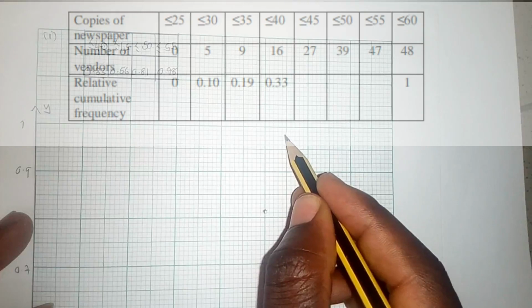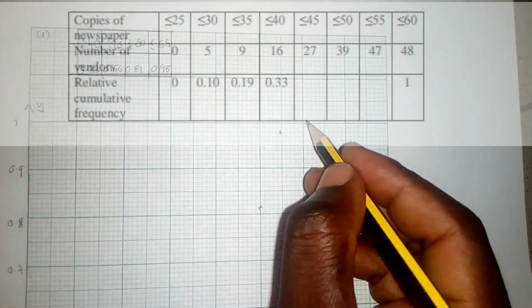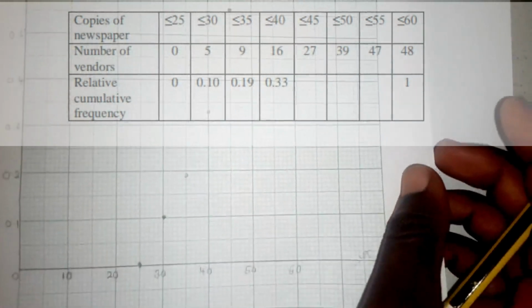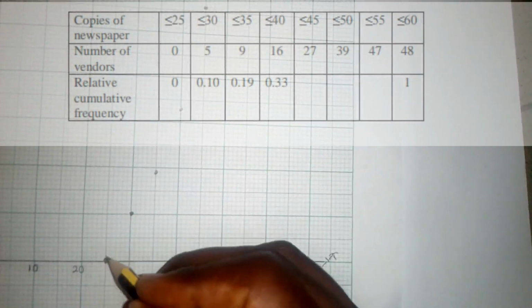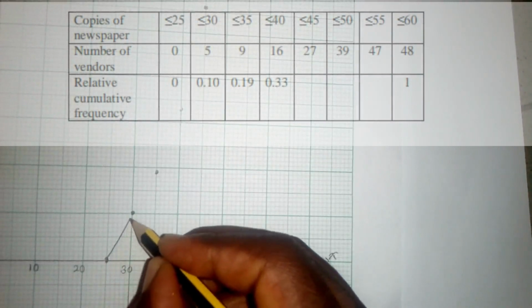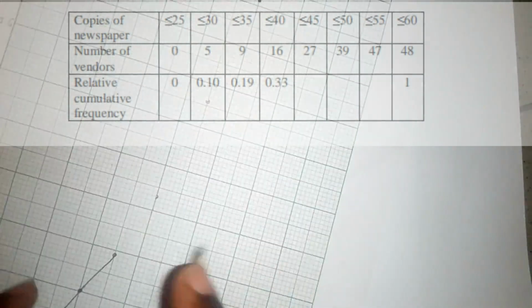The next will be 60, 1. So 60, 1 is here. Now we can join the points. Remember, points should be visible. This is how our graph will look. Take your time when joining the points.